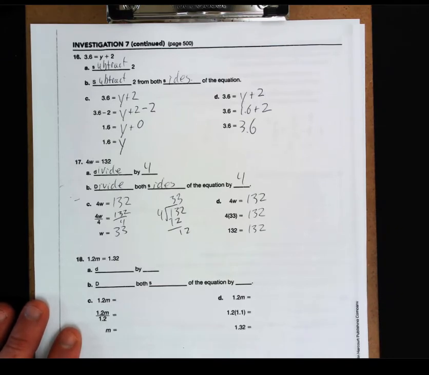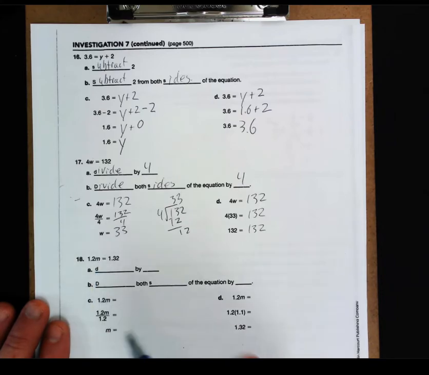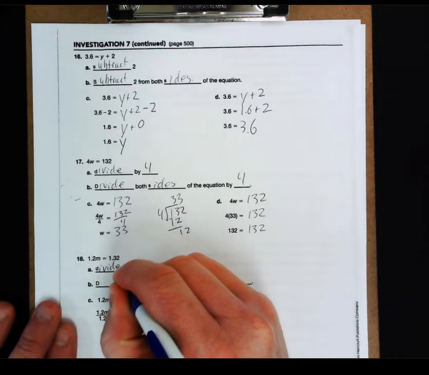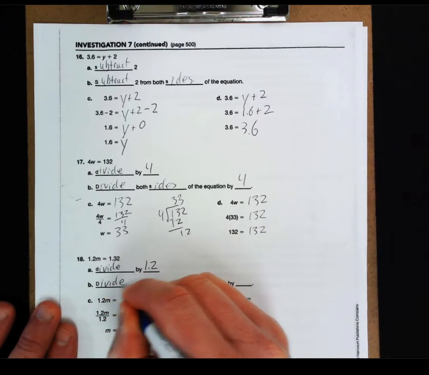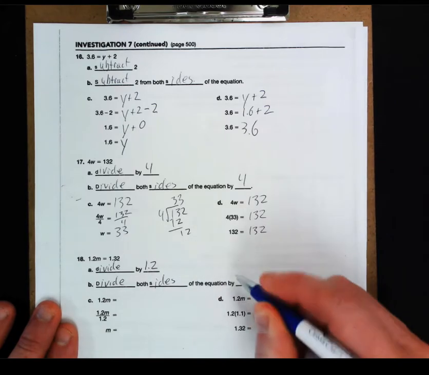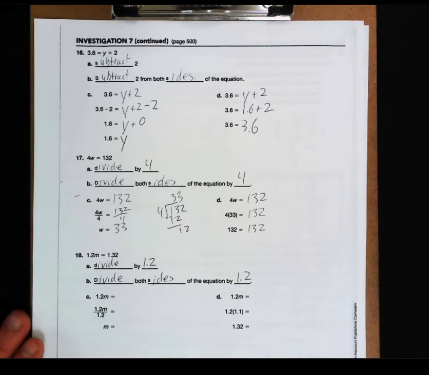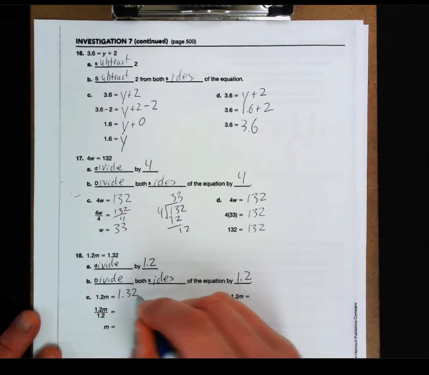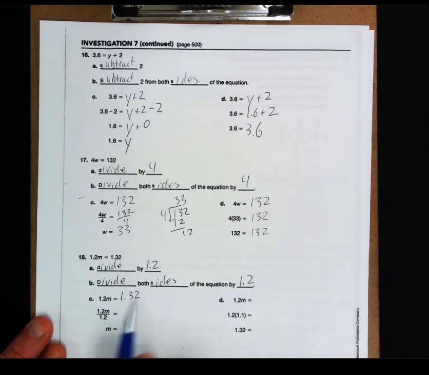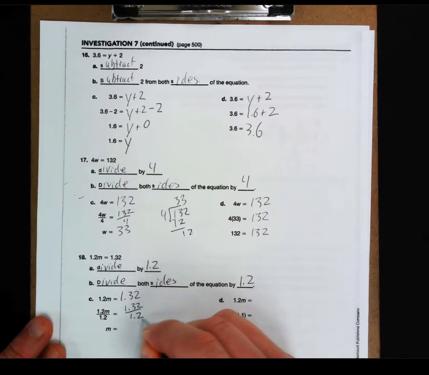This time, one step harder, they gave me decimals. A number next to a letter means multiply. The opposite of multiplication is division. This time I'm dividing by that number, 1.2. Yes, I still need to divide both sides of the equation by 1.2. I hope you're starting to get into a rhythm of what we're doing here. Stick in your equation. This is 1.32. To get rid of 1.2, I need to divide it. If I divide on the left, I divide on the right.